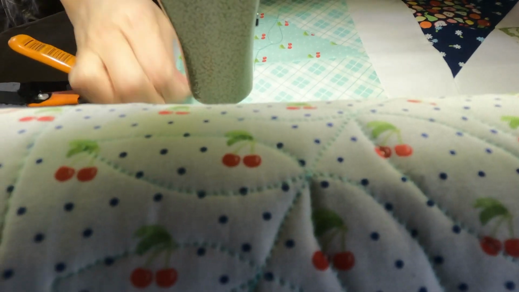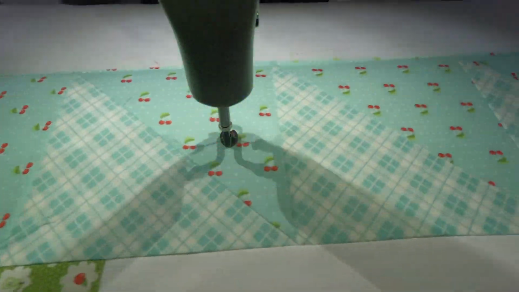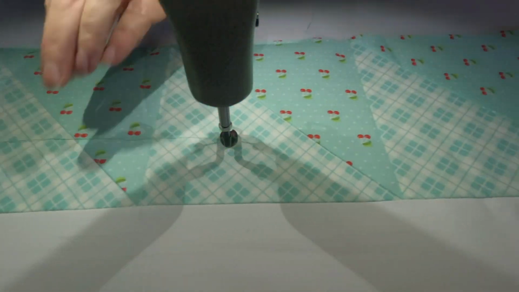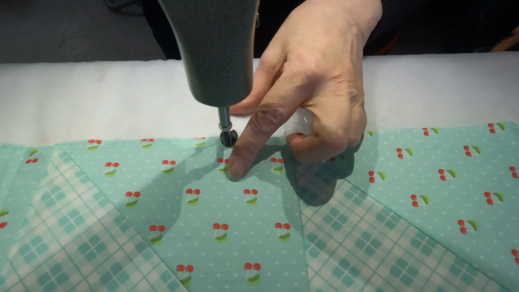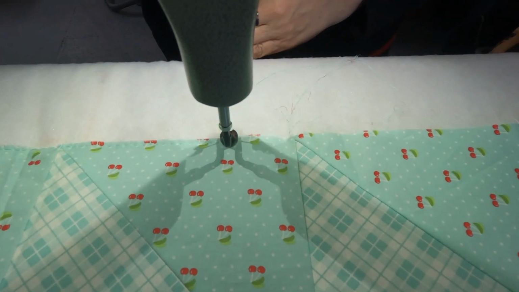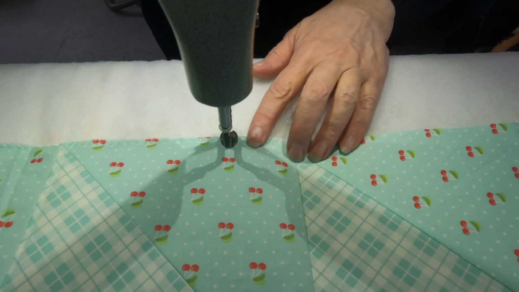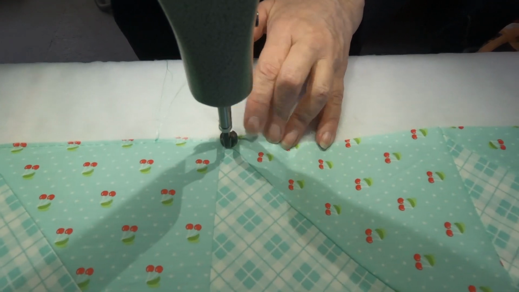Okay, let's go back. Thread, go back on over here. The backing to this fabric is this right here, but in white, the cherries, it's adorable. I do have it all set directional, like they're all in the same way, though the quilt is not directional.